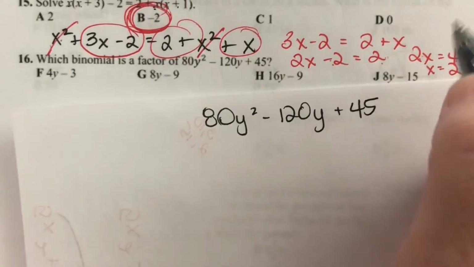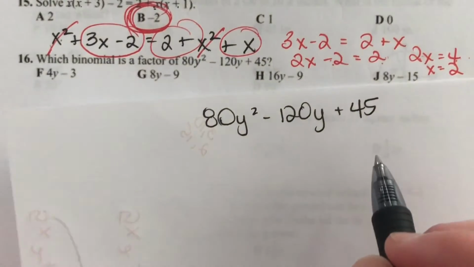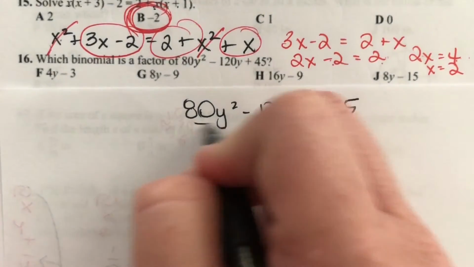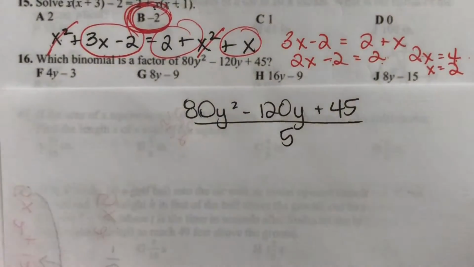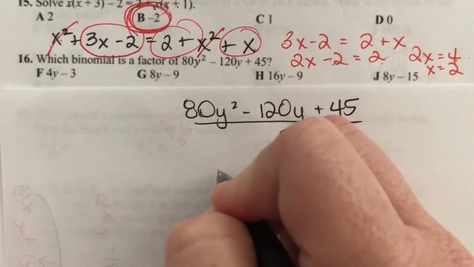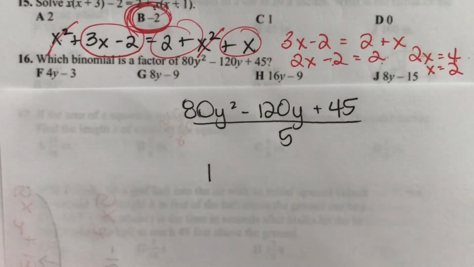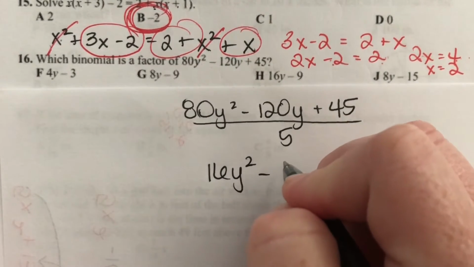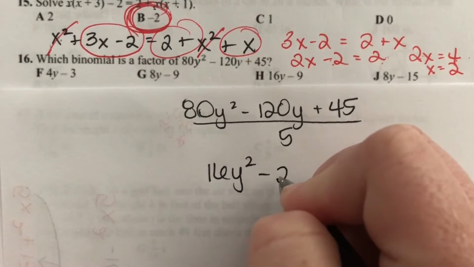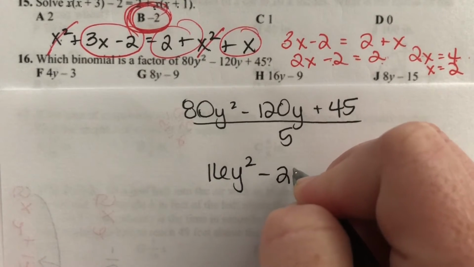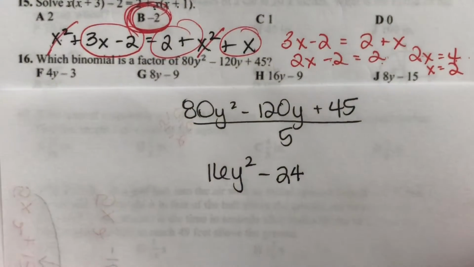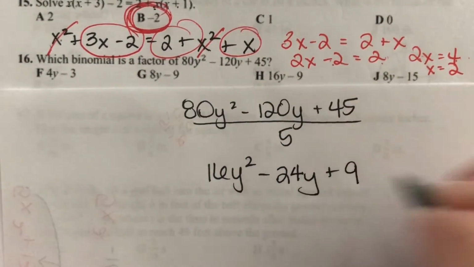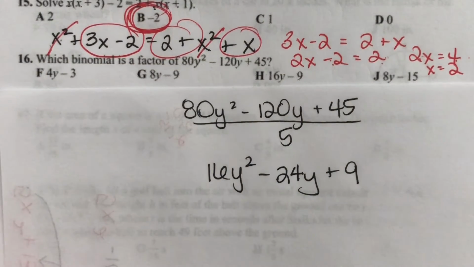80y squared minus 120y plus 45. Okay, first thing I know is that I can divide all of these by 5, right? So I might be able to divide by more, but I know at least by 5. So I'm going to divide everything by 5. 5 goes into 80 16 times. 16y squared minus 5 goes into 120 24 times. Plus 45 divided by 5 is 9. All right, and I can't do any more than that.